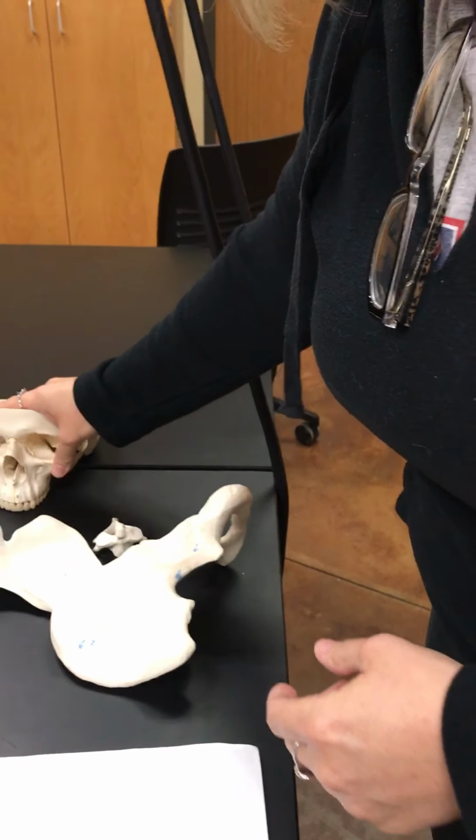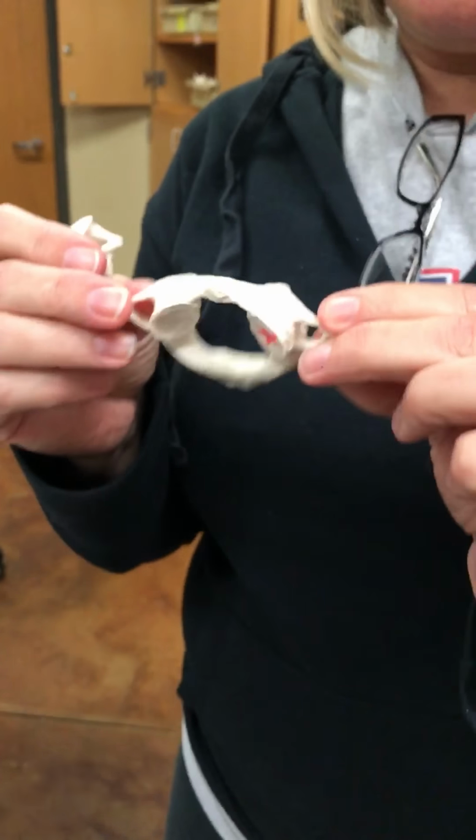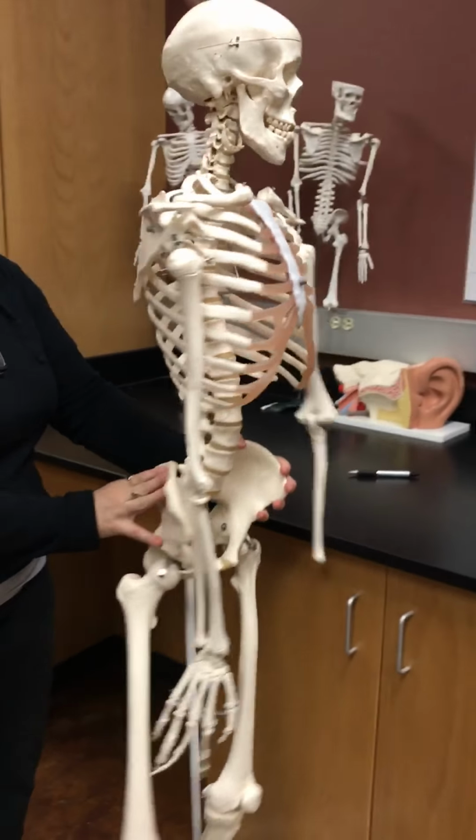Okay, and then to the vertebral column. The first one is the atlas. This is the atlas right here. And then this is the axis, and this is the dens of the axis. So then I'm going to turn him around.